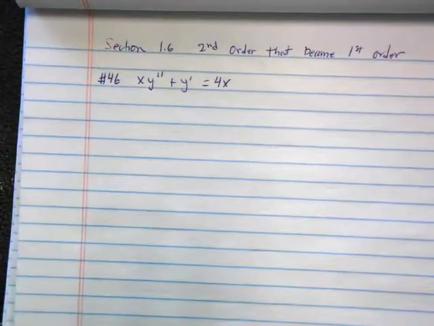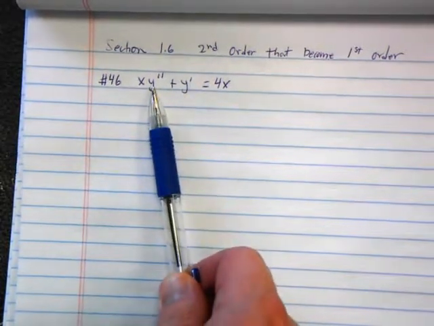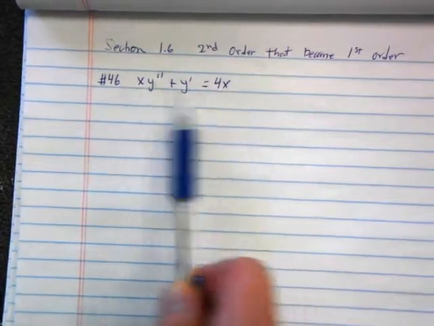All right, so that's a second order differential equation. What makes it a second order differential equation? It's got a y double prime. That makes it a second order. What you're going to do, for this differential equation, you're going to notice that there are y primes, there are y double primes, but there are no y's at all. There's x's, but no y's.